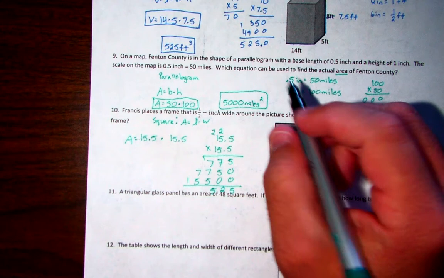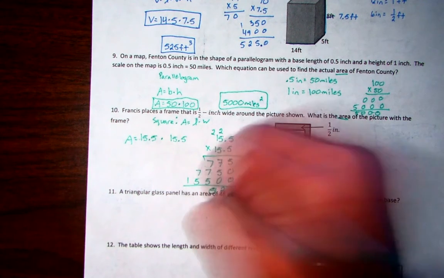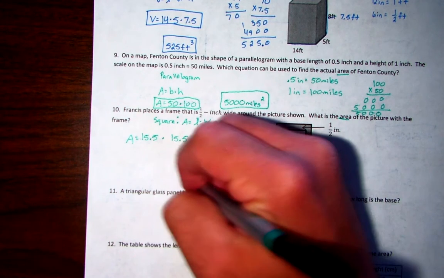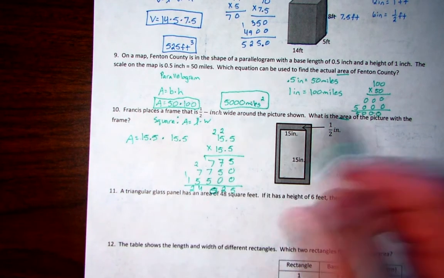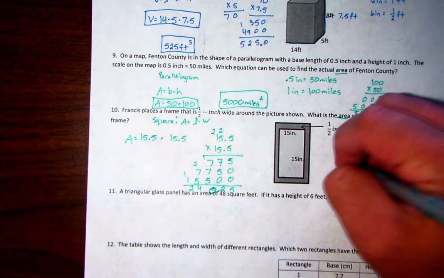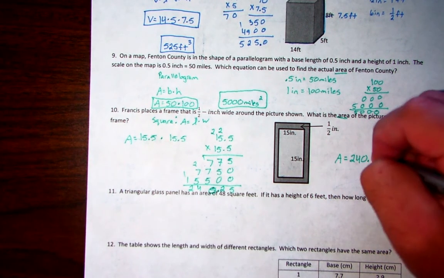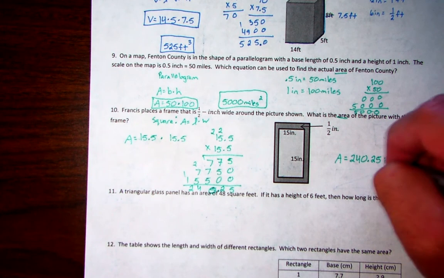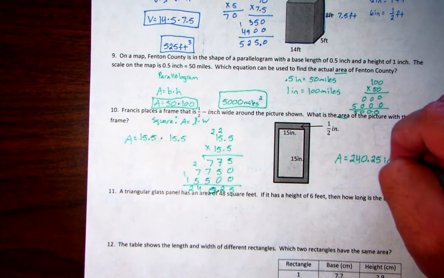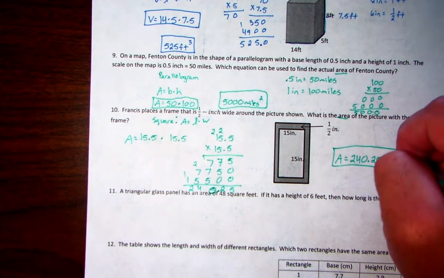14, 15, I'm sorry, that's 20. 14. Now I have to move my decimal back 2 places. Oh, so the area would be 240.25 inches. Again, you're dealing with area, so it is squared. There you go.